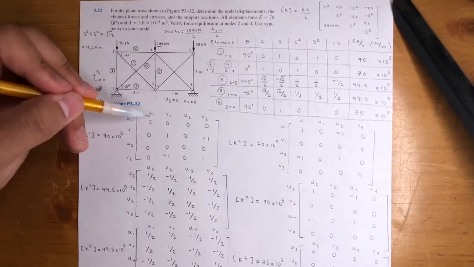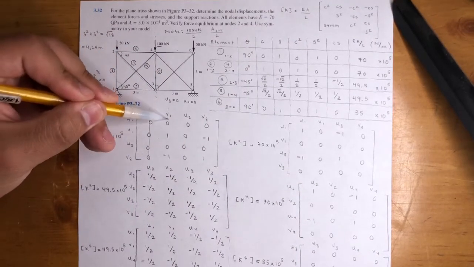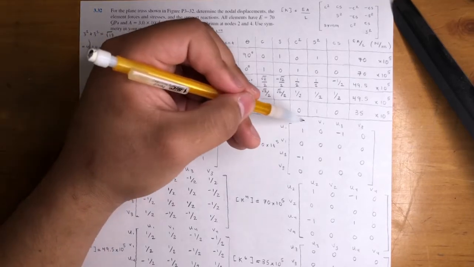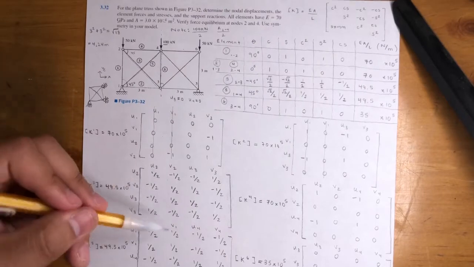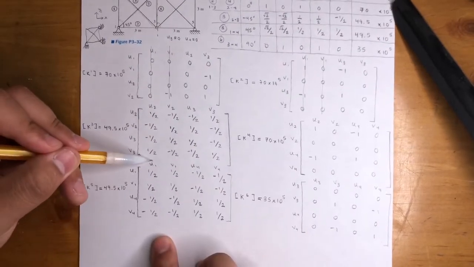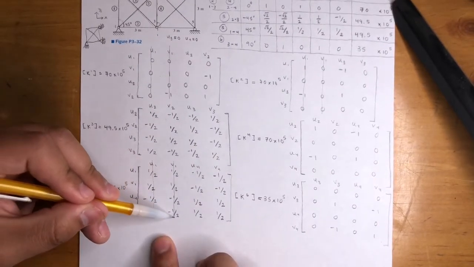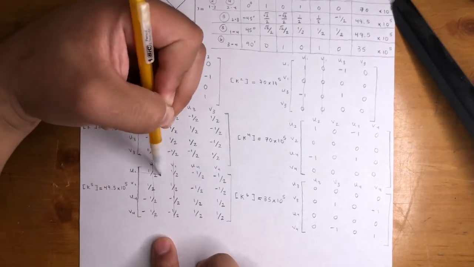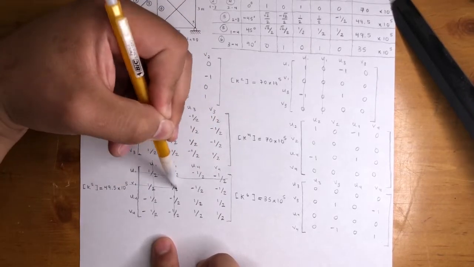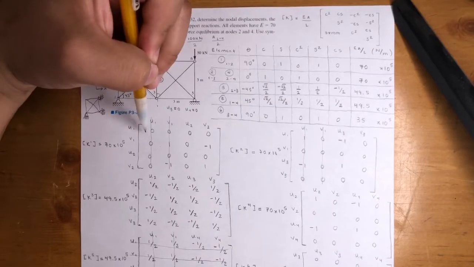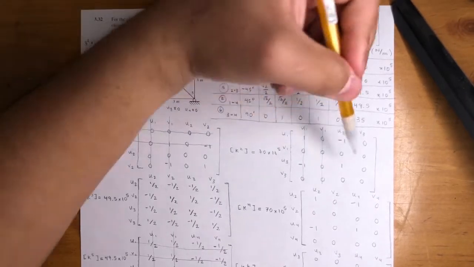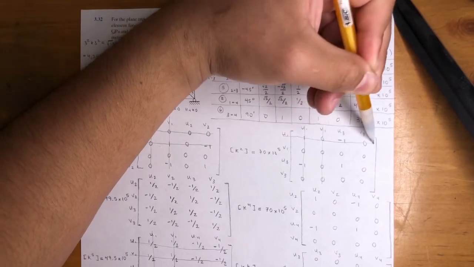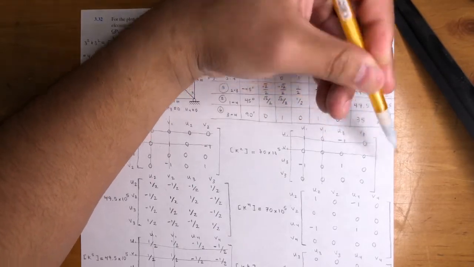So U1 and V1 are all fixed. There's a U1, V1 here. Where is it? Right here. Let me move it up. And that's it. Now the rows too: U1, V1, U1, V1, and U1, V1. Okay, that's one of them.